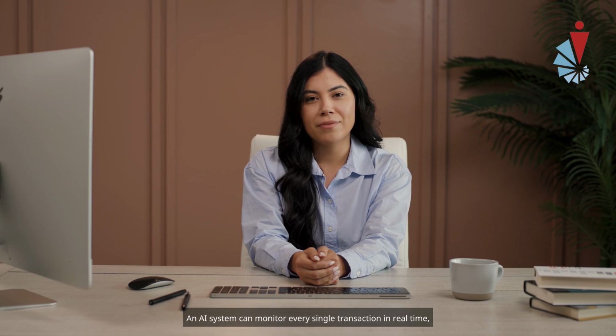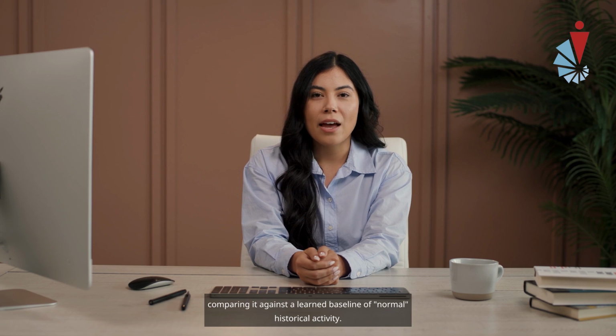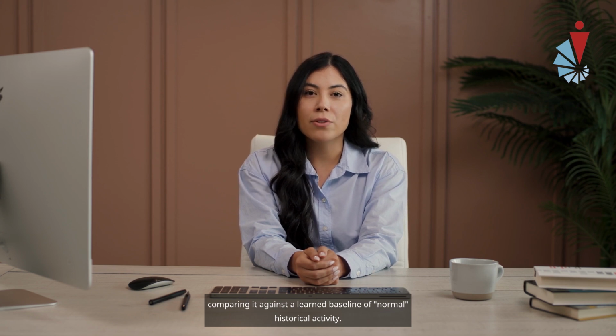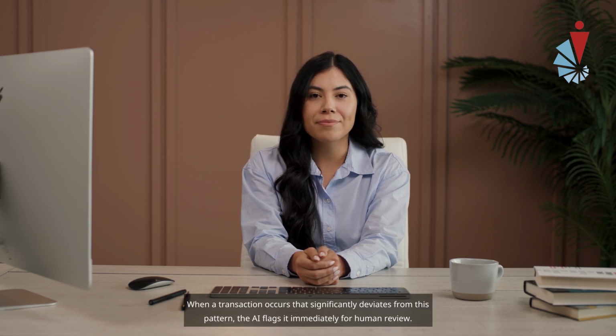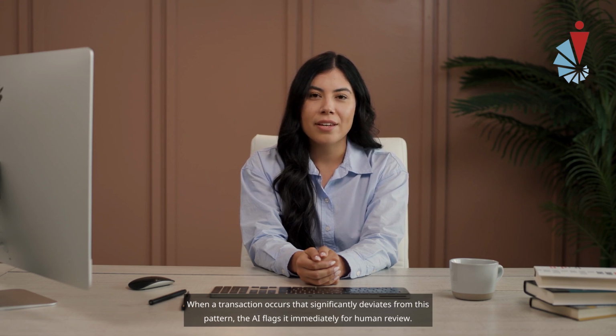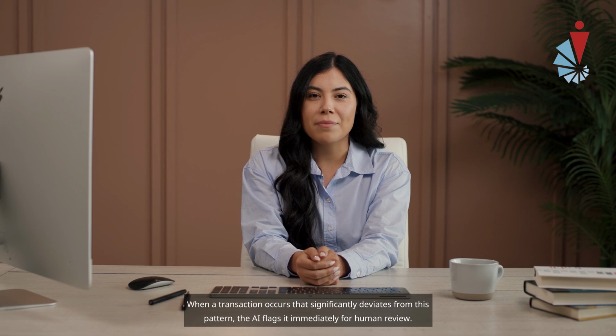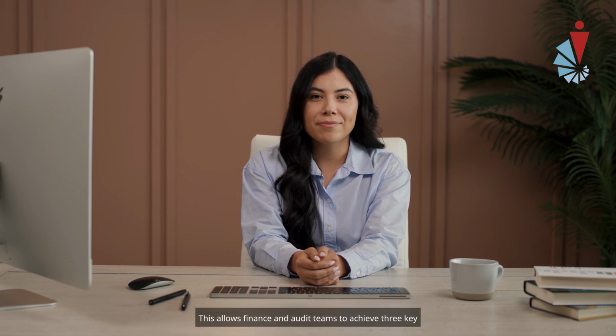An AI system can monitor every single transaction in real time, comparing it against a learned baseline of normal historical activity. When a transaction occurs that significantly deviates from this pattern, the AI flags it immediately for human review.